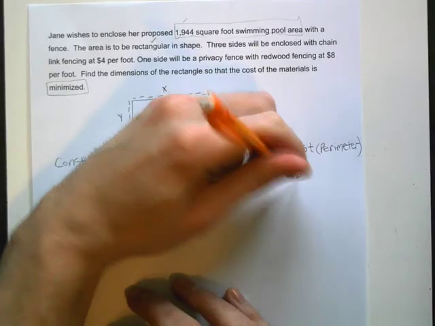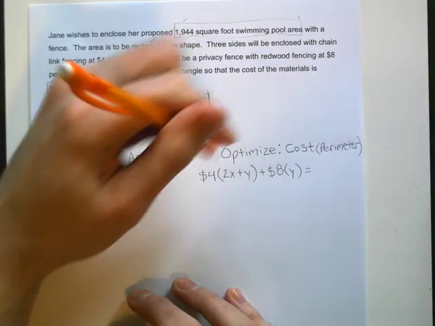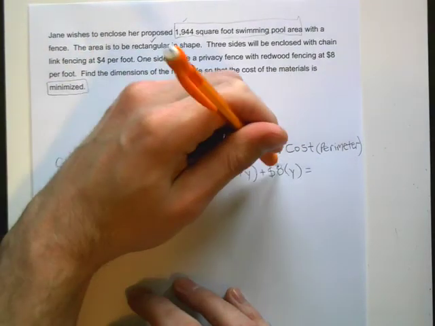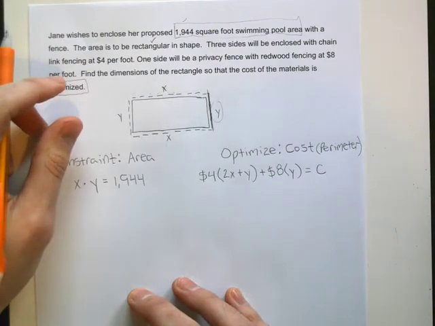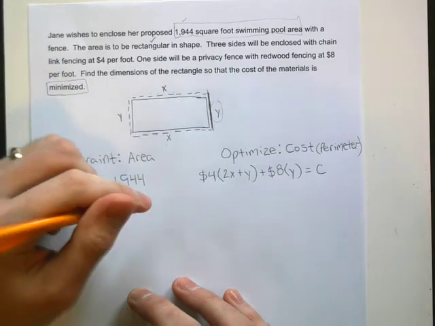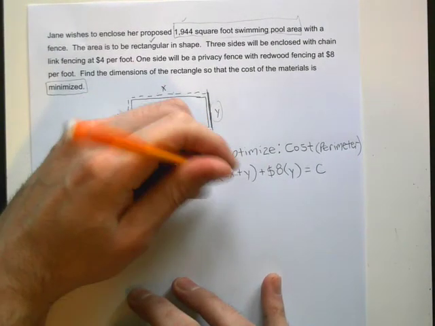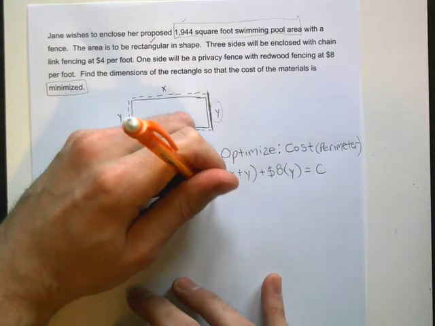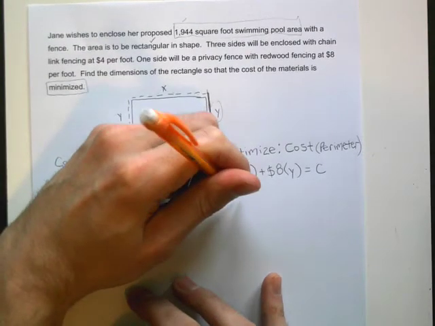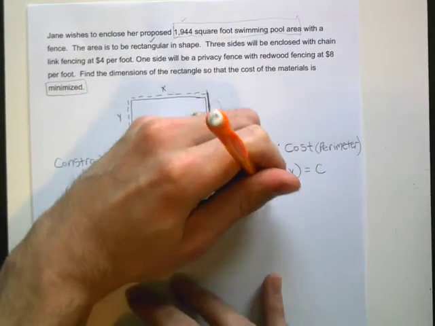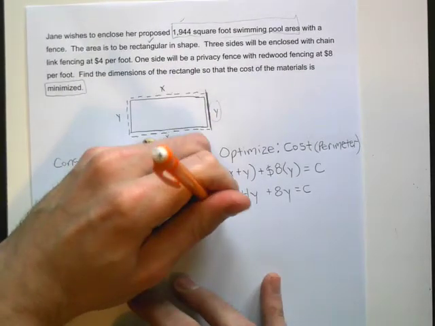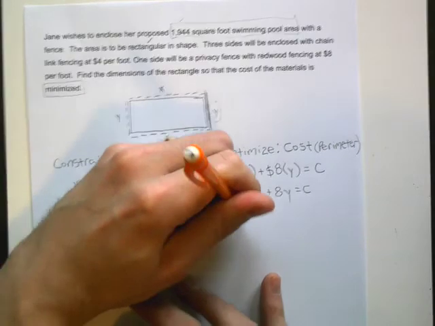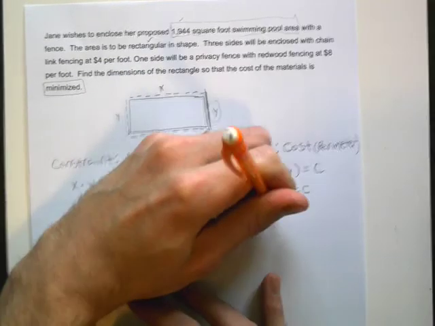When I add all this together, $4 for those three sides, $8 for this one side, that's going to give me my cost. So I'll put my C for cost. Before I do anything else, let's distribute and simplify this. So this is going to be 8x plus 4y plus 8y equals your cost. Let's just combine our y's right now: plus 12y equals your cost.